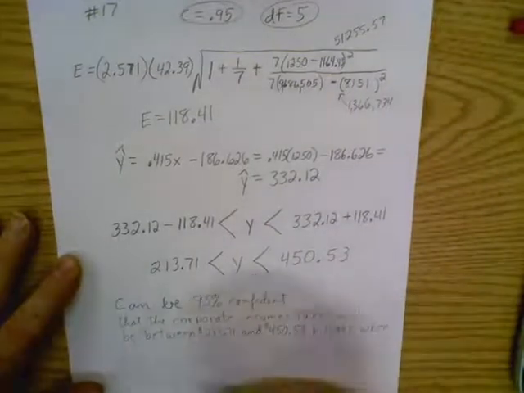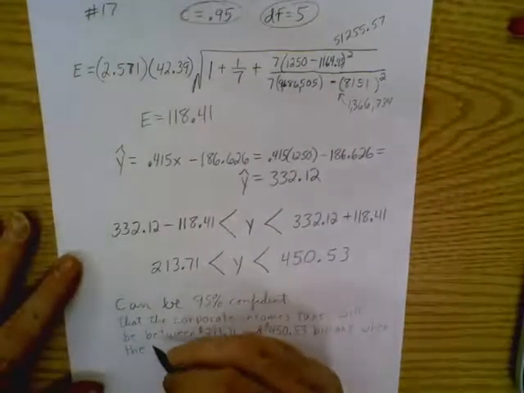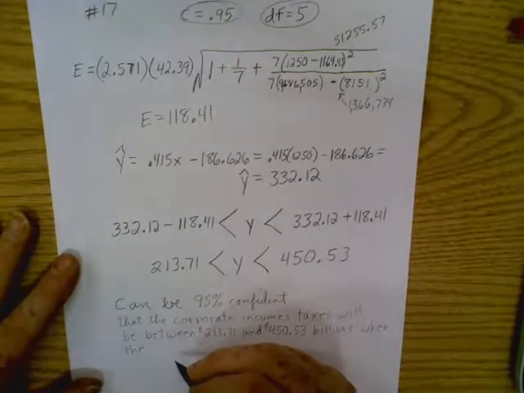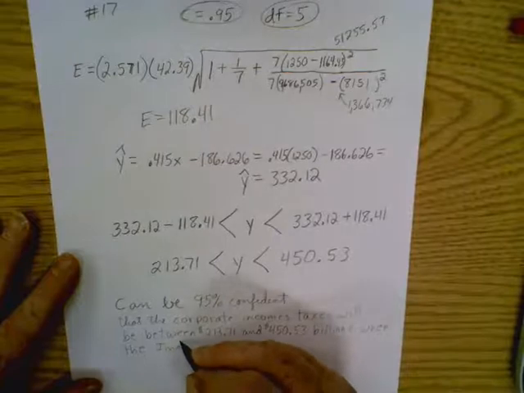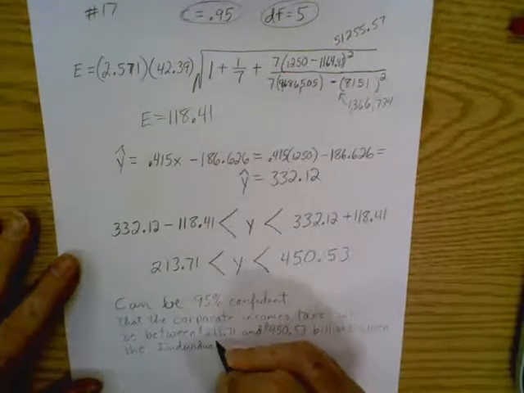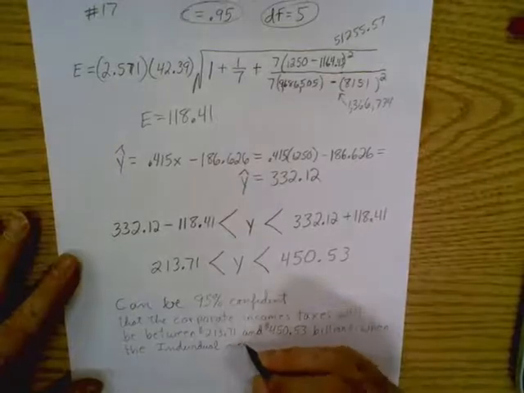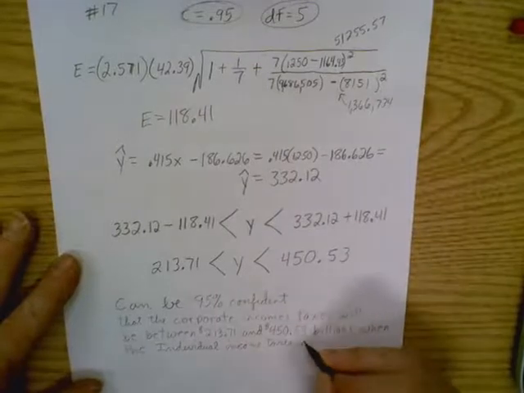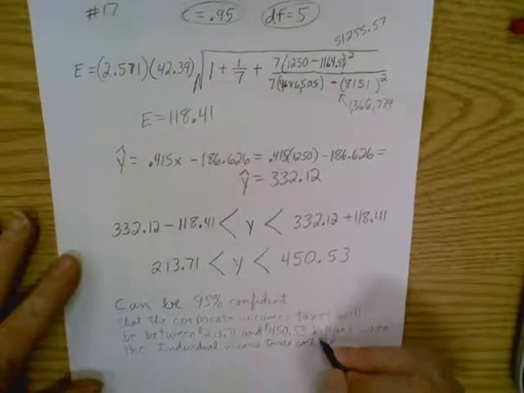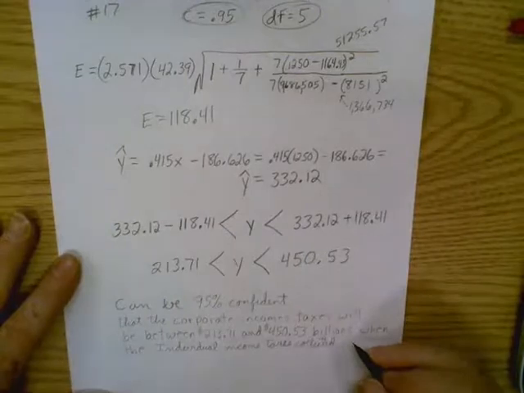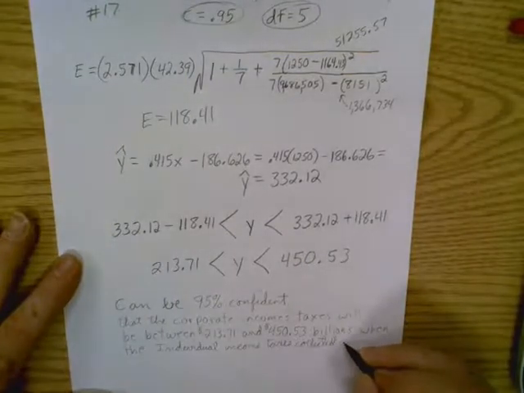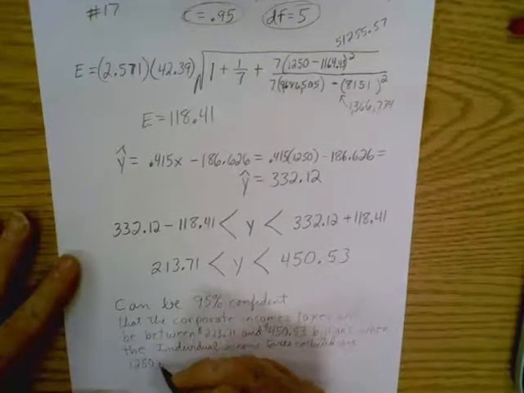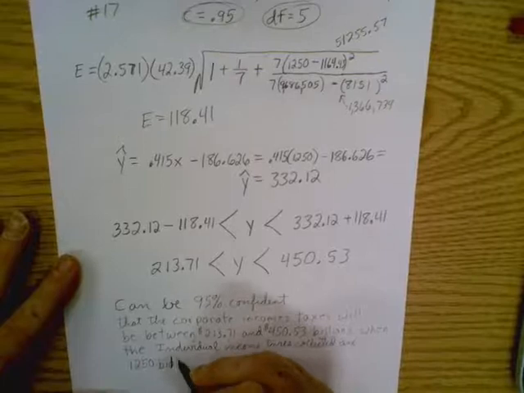for when the individual income taxes collected are 1,250 billion.